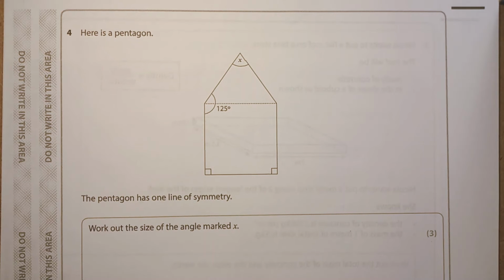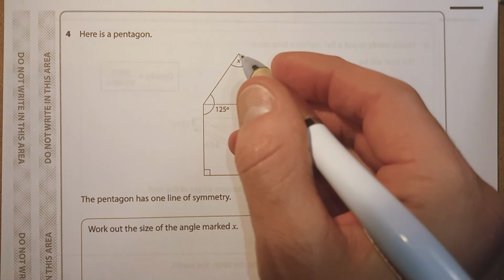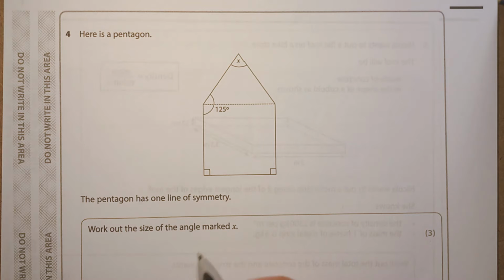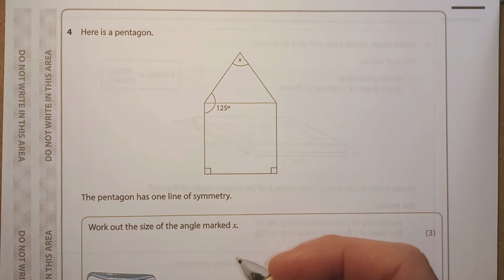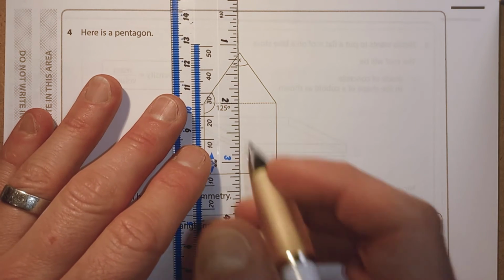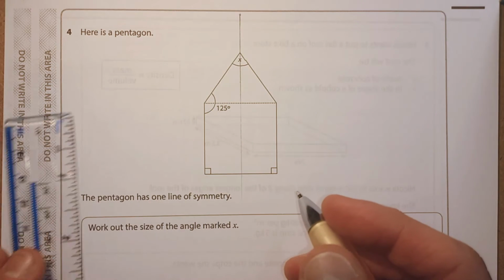Okay, question 4. Here is a pentagon. So if you remember, a pentagon is a 5-sided shape. So we've got 1, 2, 3, 4, 5. The pentagon has one line of symmetry. Work out the size of the angle marked X. Okay, so where could our line of symmetry be? Well, I think it's going to be right down the middle here. This is going to be useful for us.